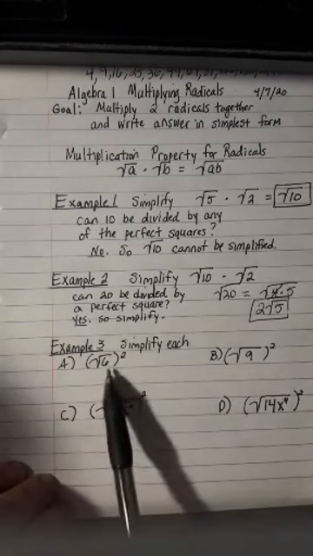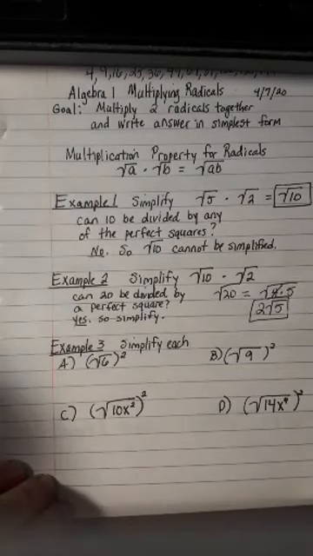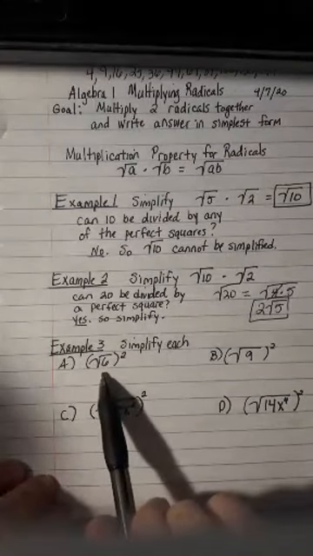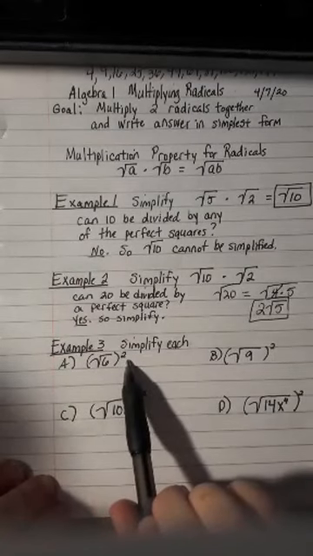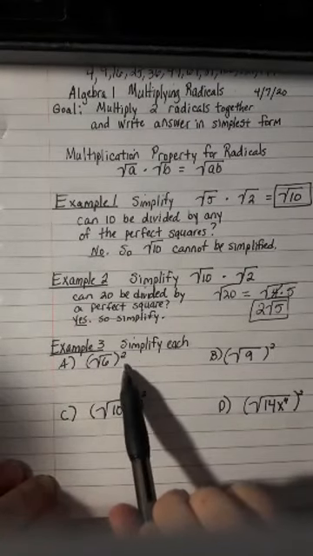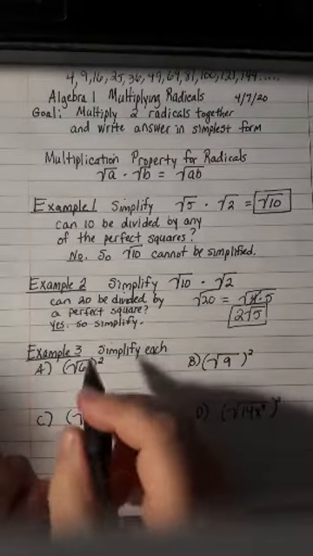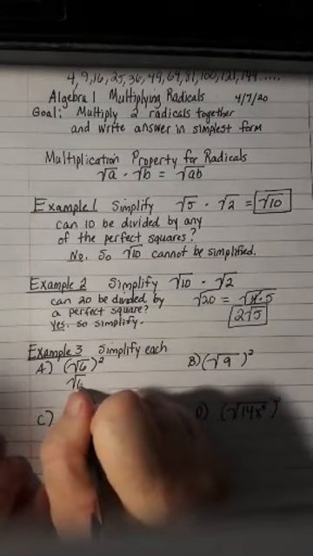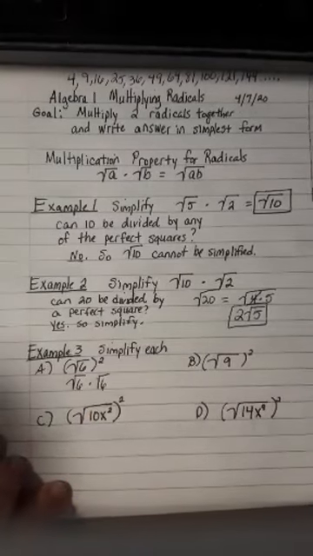I'm going to show you on the first 2 the work that you have to do to get the answer, and then the second 2 you'll see how easy it is just to put the answer without any work. So on part A, you've got the square root of 6 in parentheses raised to the second power. Remember, when something is raised to the second power, you just multiply it by itself. So you're going to do the square root of 6 times the square root of 6.